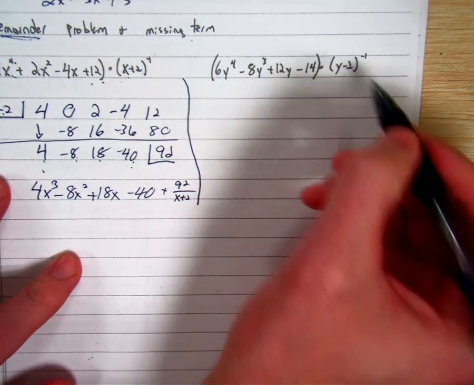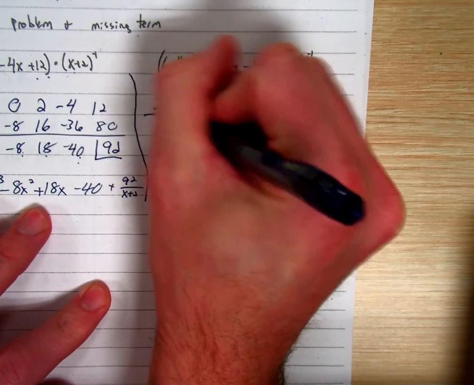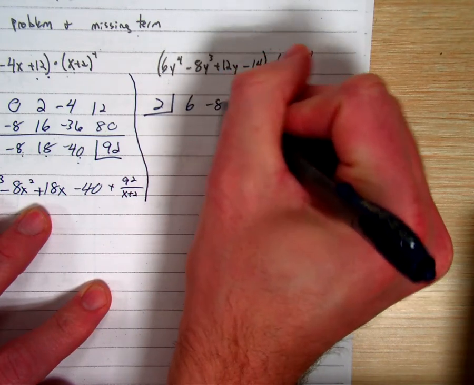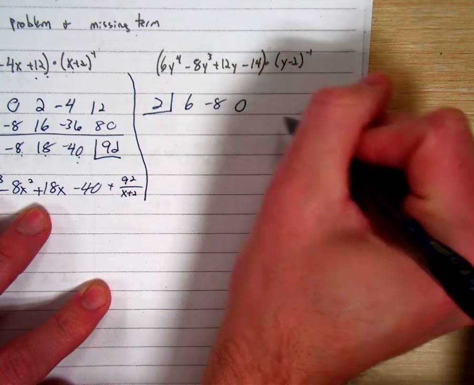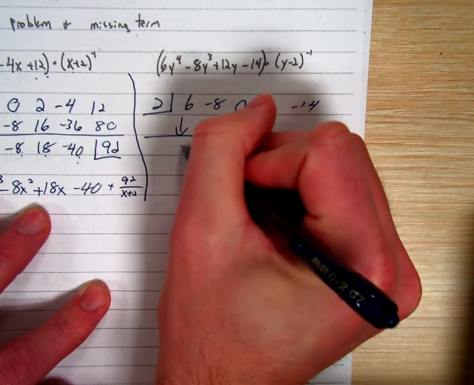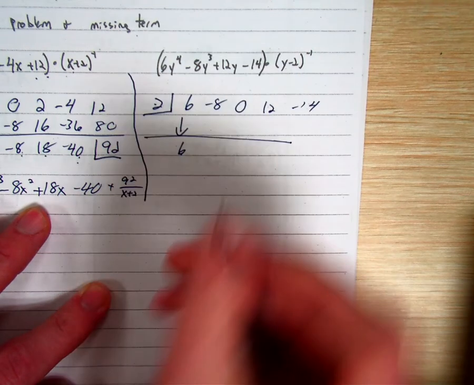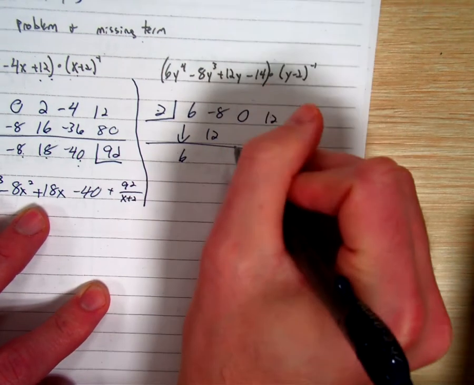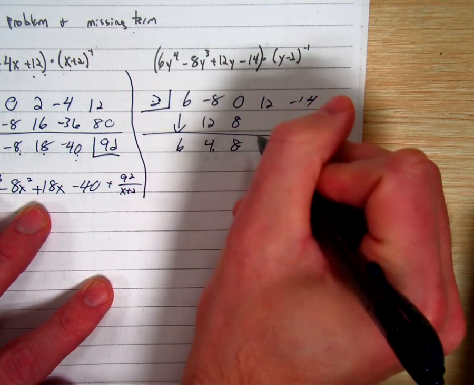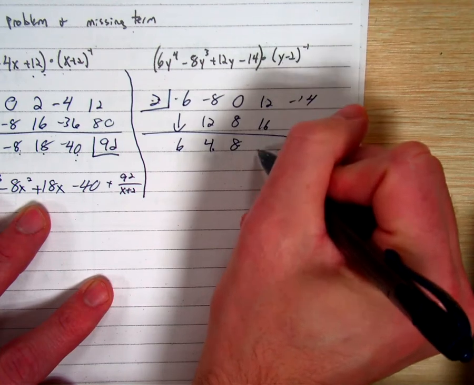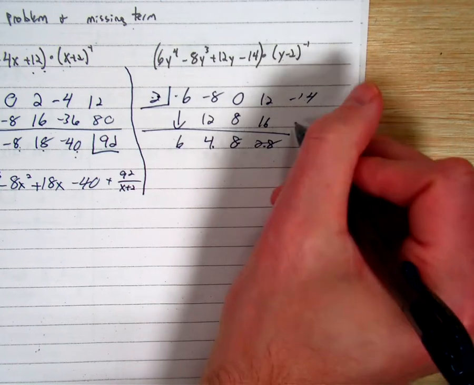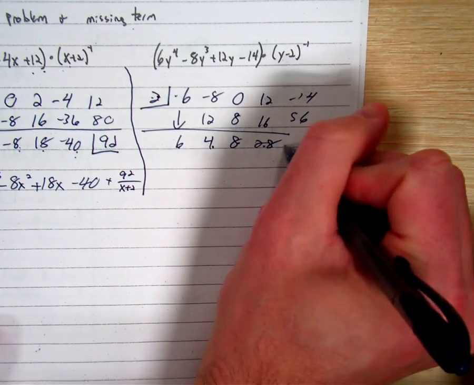What makes this equal 0? Positive 2. What's going up on the top row? We got a 6y to the fourth, negative 8. We're missing our x squareds or y squared, so 0, 12, negative 14. 6 drops down. 6 times 2, 12. Add down. 4. 4 times 2, 8. Adds to 8. 16 adds down to 28. 56. And we got a remainder of 42.